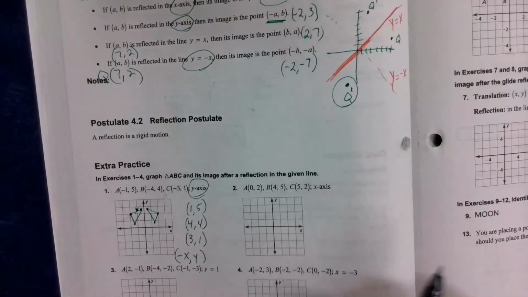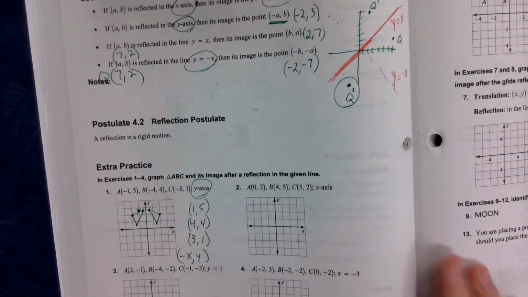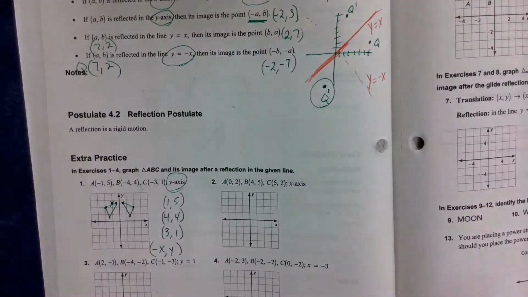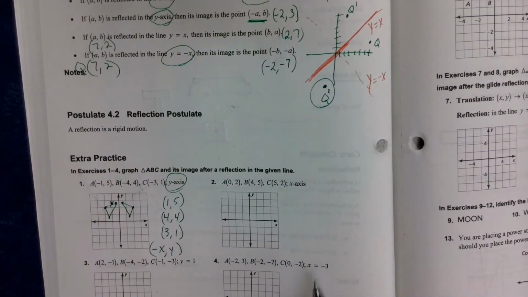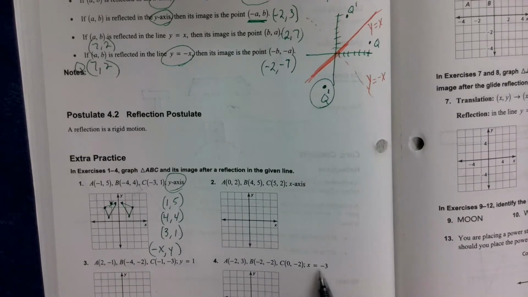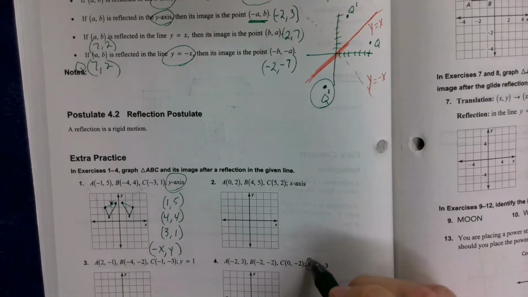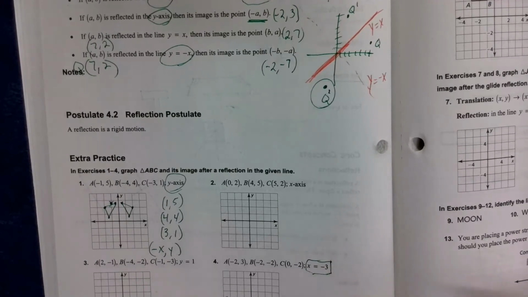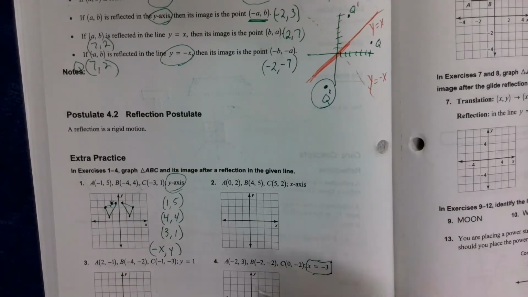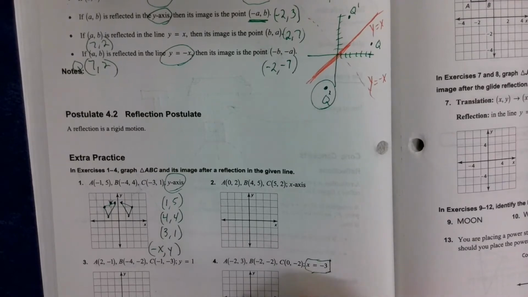And you can practice on any of these ones right here. I'm going to do this one right down here to make sure that you can see how this works out. So this time it says we're going to reflect it over the line x equals -3. So before I do that, I'm going to plot my points. Okay, so -2, 3.